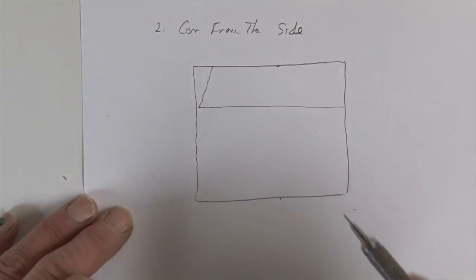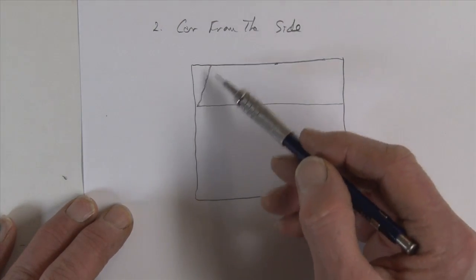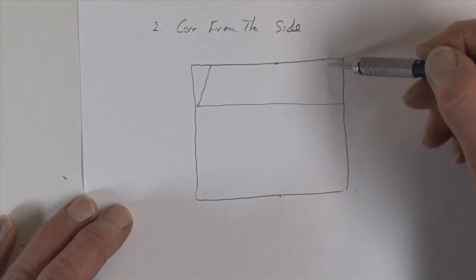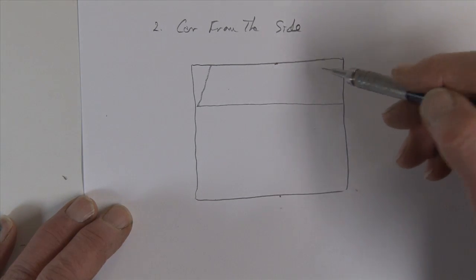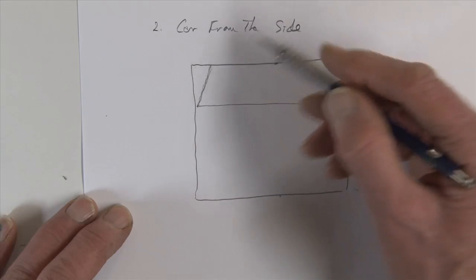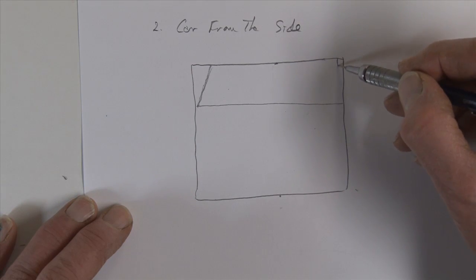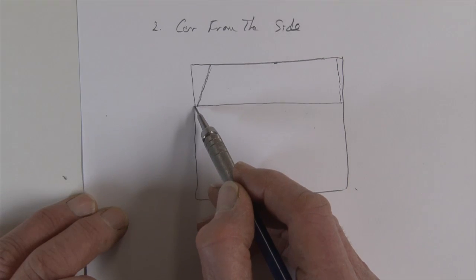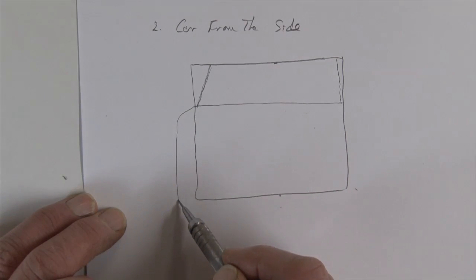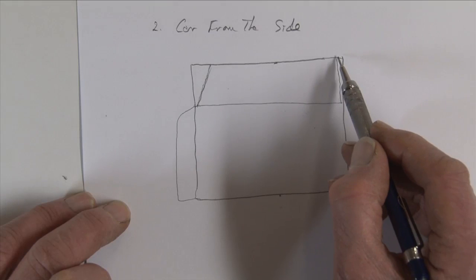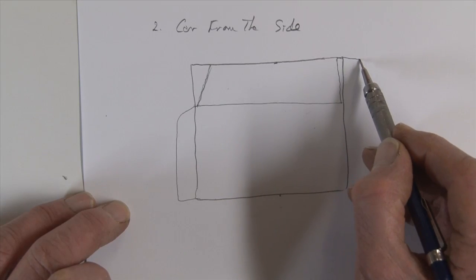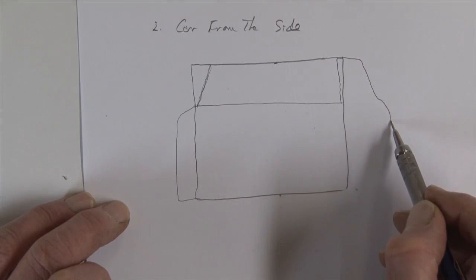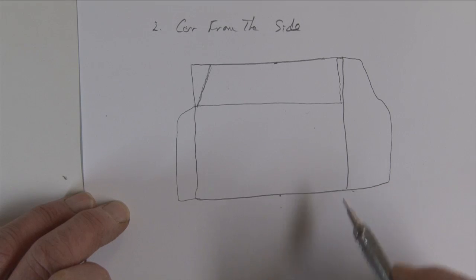But the first change is when we're seeing it from the side, the two sides of the windshield are not identical. So this one is at that angle, this one might be at an angle something like that. Then it sticks out here. And the other thing is the roof now comes back, down, and at a bit of an angle like that.